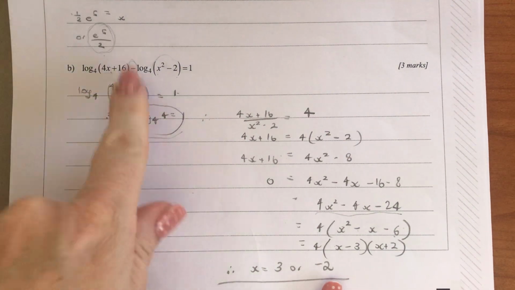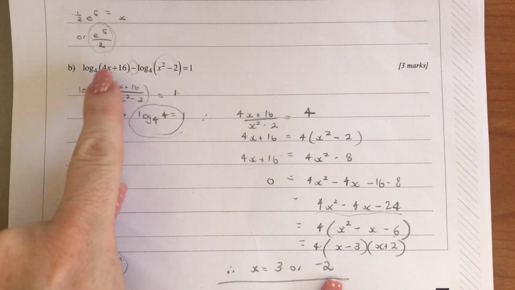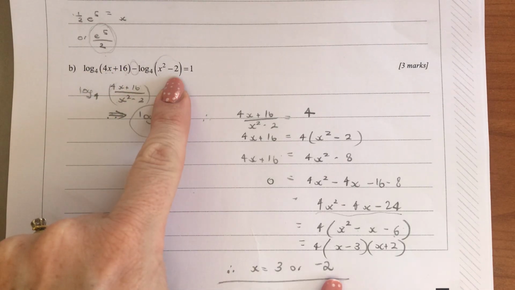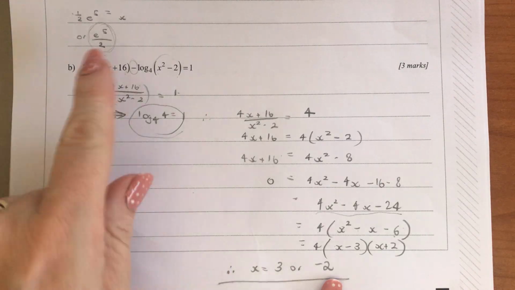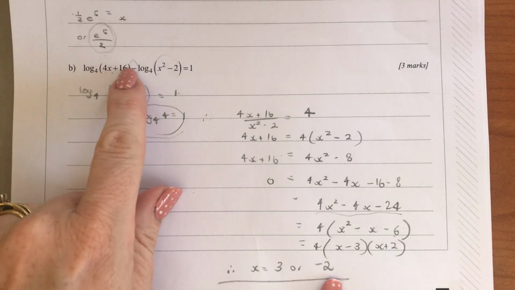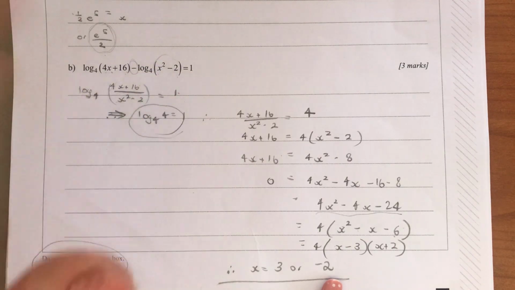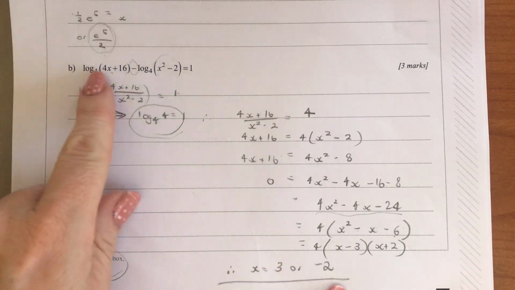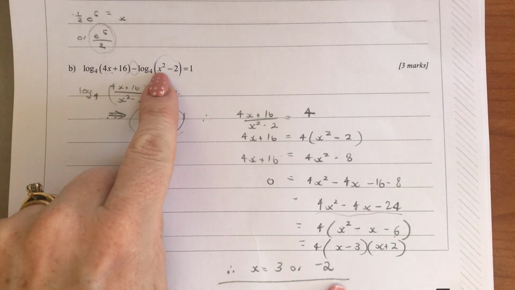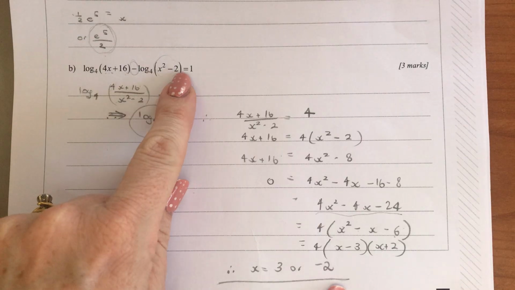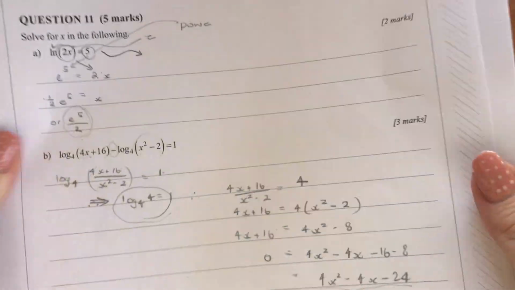Remember to always go back to that log question once we get our answers and just check you don't get a negative in either of those brackets, because if you do, you'll have to discount that option. So when we put in the 3, we've got 4 times 3 is 12 plus 16, that's fine. 3 squared is 9, take away 2 is 7, that's fine. Then if we put in our negative 2, 4 times negative 2 is negative 8 plus 16, that's still positive. Negative 2 squared is going to be 4, take away 2 is 2. So that's fine, both options work for that one.